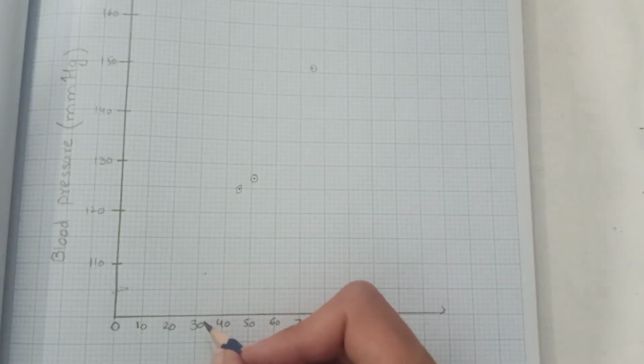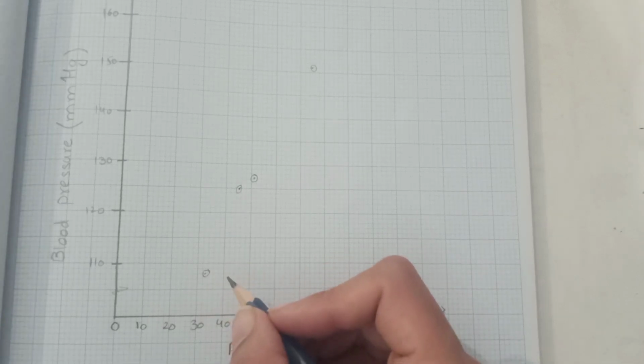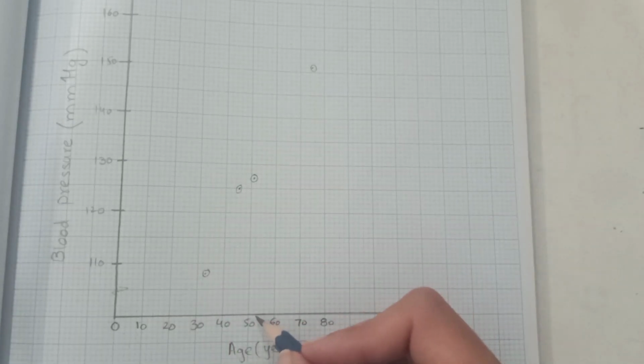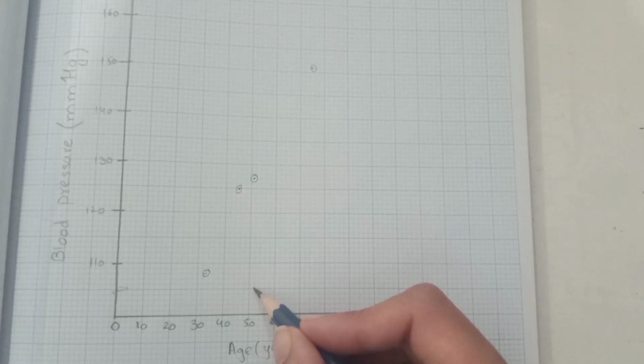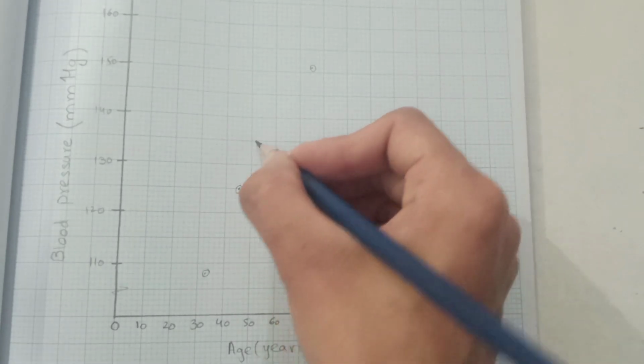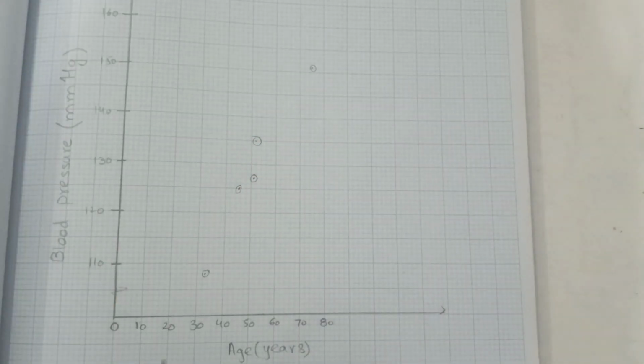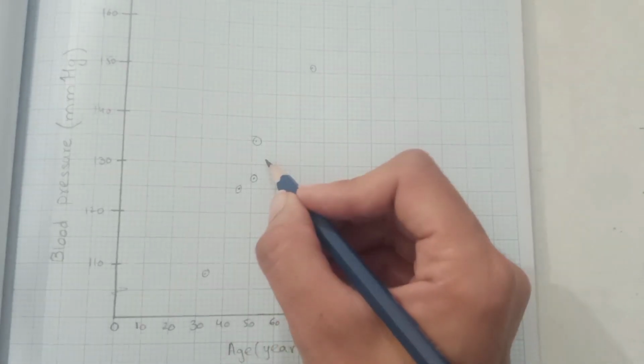This point is 0. This is 33 and 107. And now 52 and 135. This one is 52 and 135. 52 and this is 130 and 135. 55 and 131. This is 55 in the middle and the point is 131.